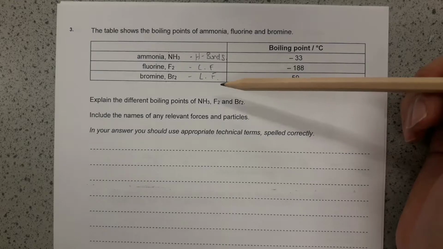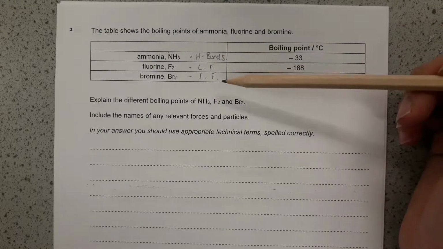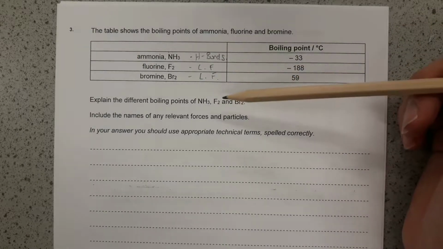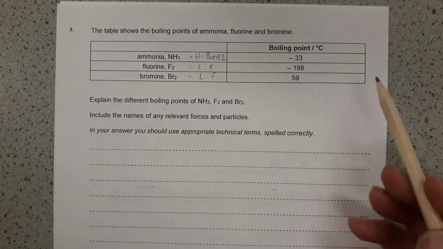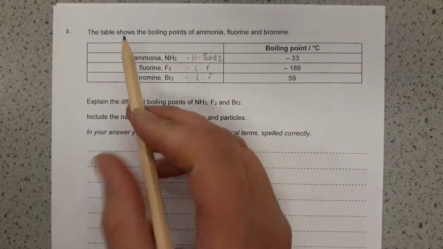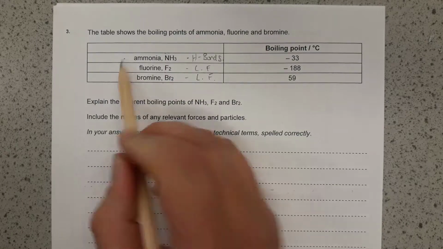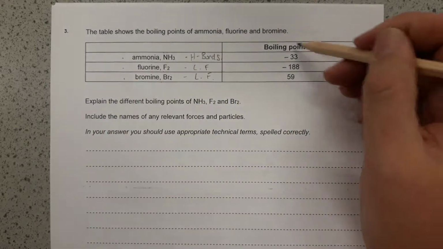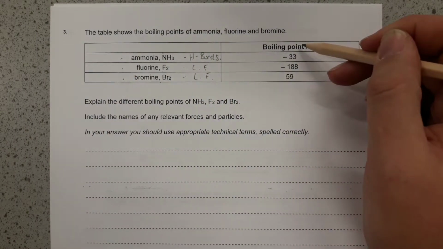And the more electrons that the molecule or the atom has got, the stronger the London forces that can form. Now, if we do a direct comparison on the electrons in ammonia and fluorine, and then bromine, that will then hopefully give us an explanation of what's going on here.